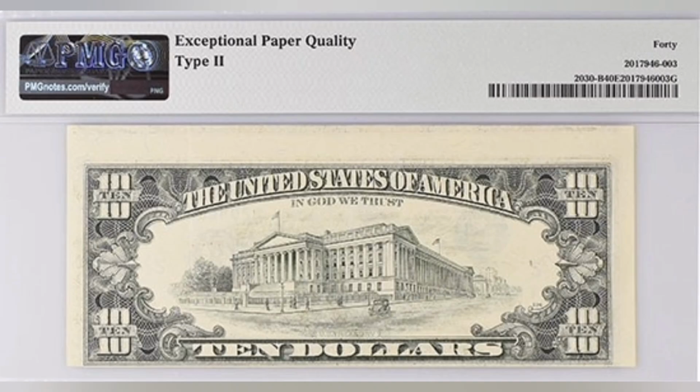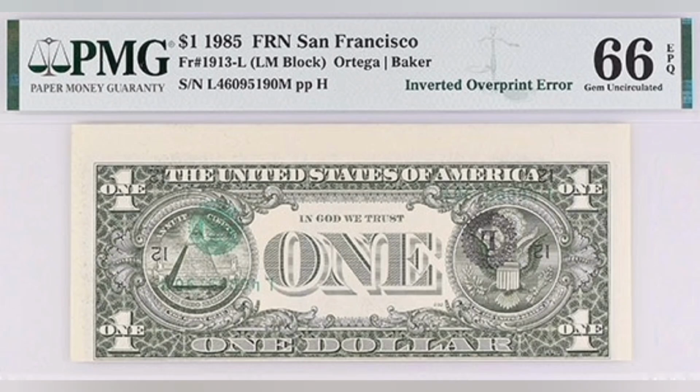So it's almost a complete miscut. You can see that here in this photo. Now, a rarer version of this error in some cases is one where it has an inverted overprint error, and not only is it upside down, but it's also on the wrong side of the note, or the reverse of the note. Depending on the grade of this, you can see that many of them sell between $400 and $1,000.